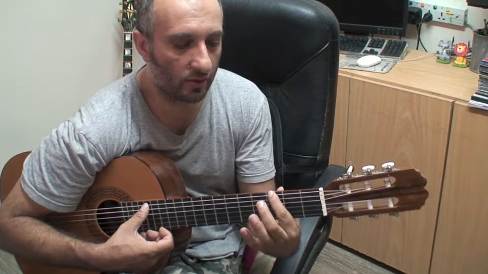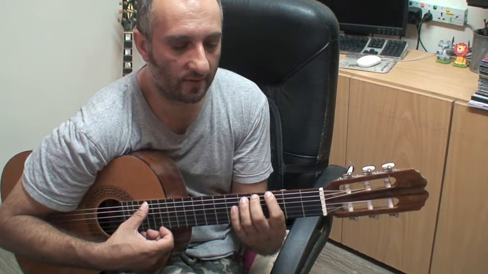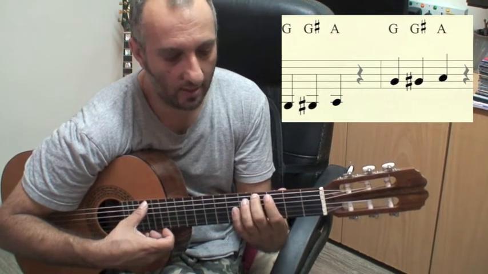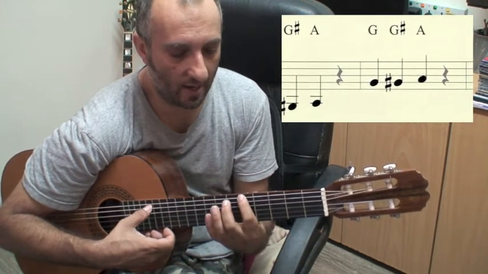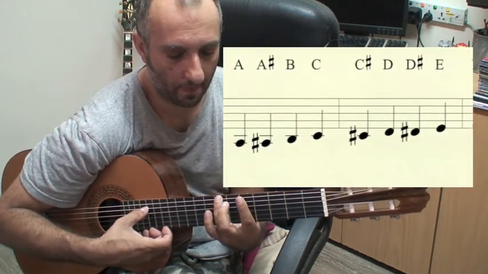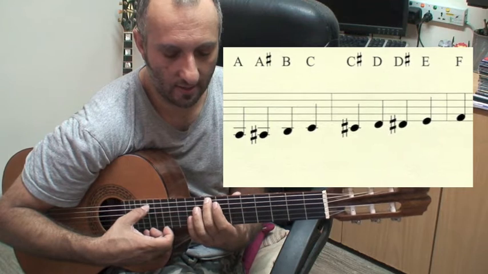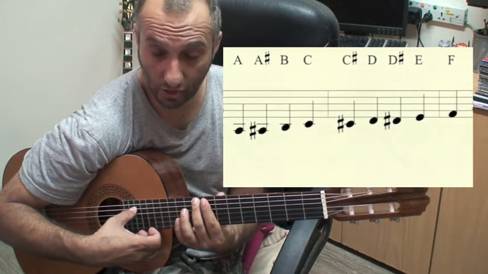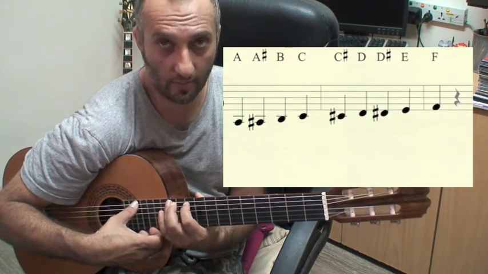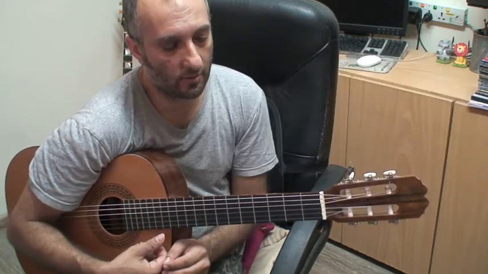Now, if I have a G note here and I want to go to A, that means that they have one note in between. This note we're going to name differently, and this is a G sharp. Okay, and then we have A. Now from A to B, again we have a tone, so A, A sharp, B. From B to C we have only a half tone, so it's B, C. From C to D, C, C sharp, D. From D to E, D, D sharp, E. And from E to F, it's again a half tone. Alright, so we have covered this now.